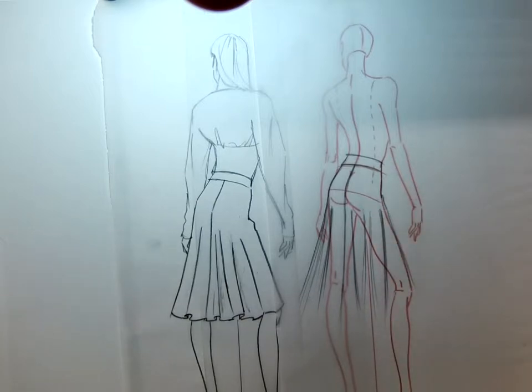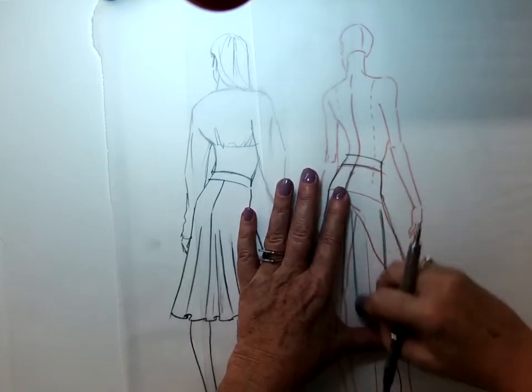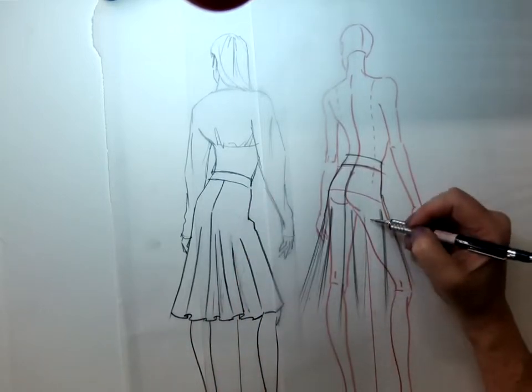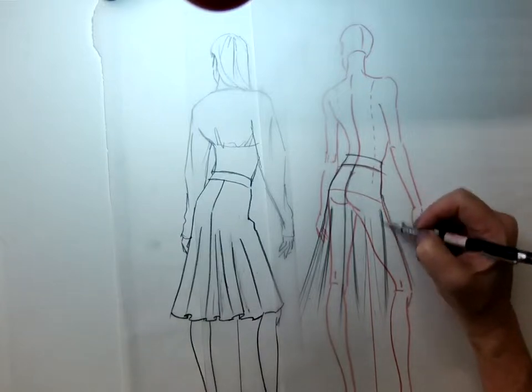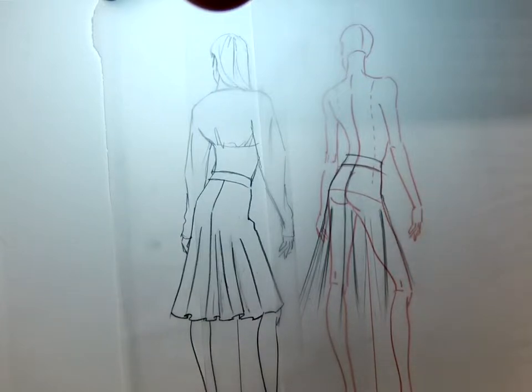Okay, so here, I got too many lines. Let me take one so that you can see what I'm doing. Or I could just go back and darken them up. Yeah, I think that's going to look okay. I'm going to darken it up so you can see what I just did.